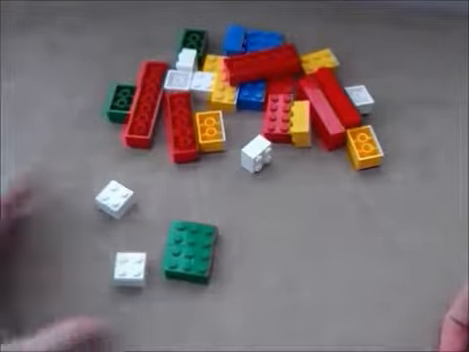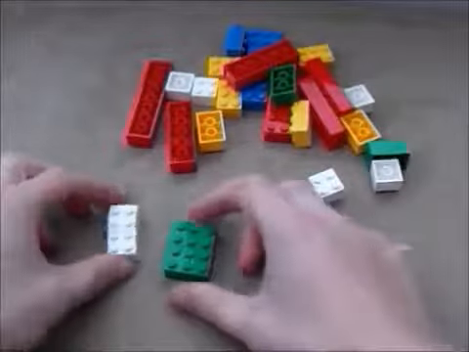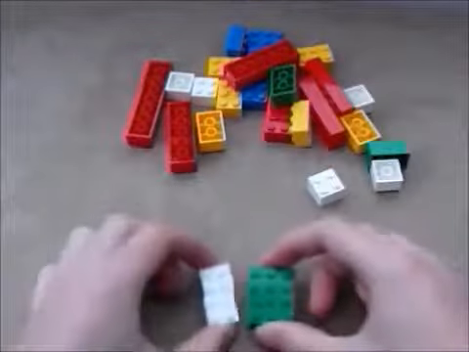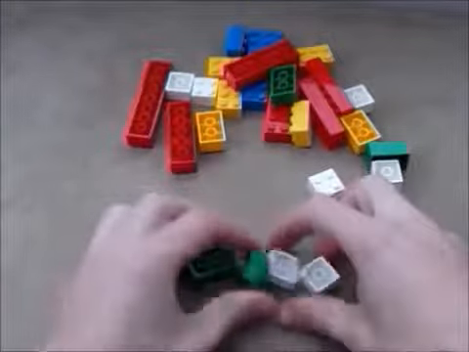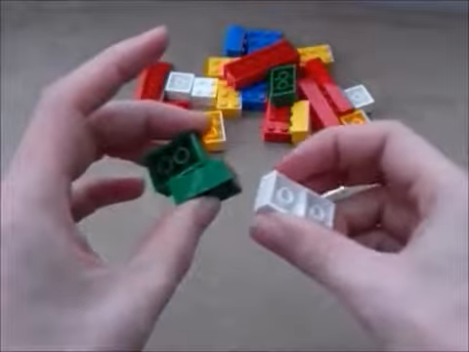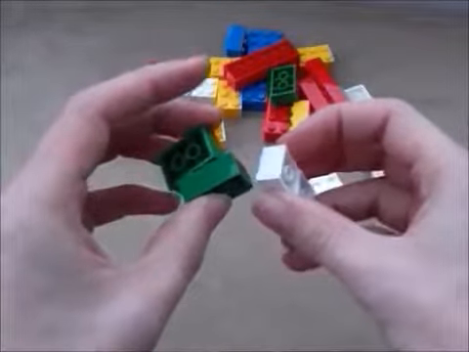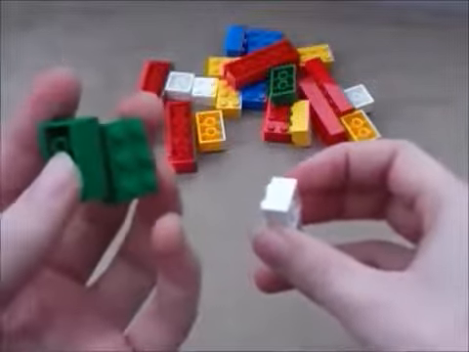And what comes out is called the products. What a reaction does is it takes your reactants and jumbles them up. But as you can see, we started off with 2 green and 2 white bricks, and we've still got 2 green and 2 white bricks. So the number of each type of brick or atom stays the same.